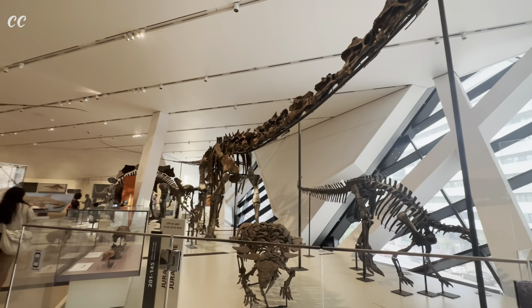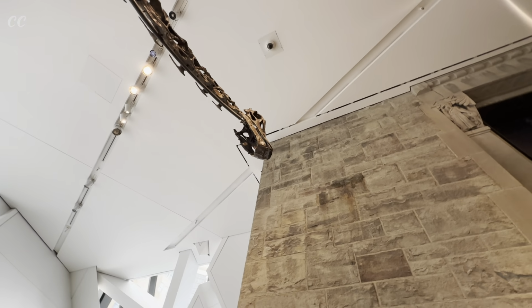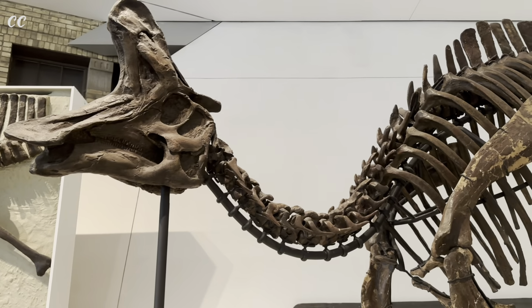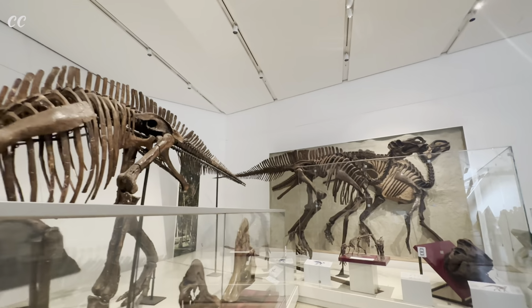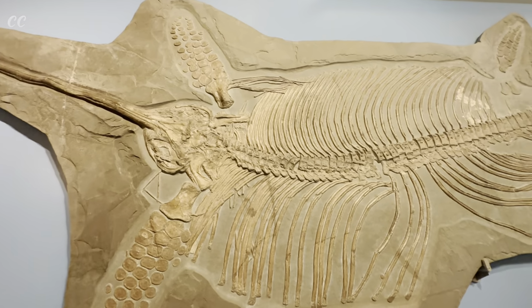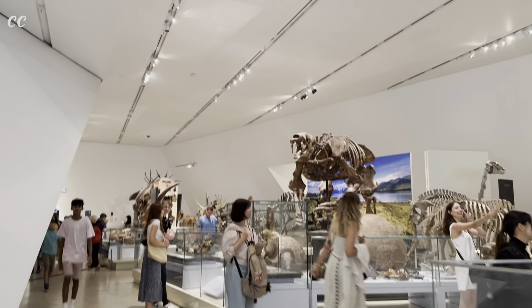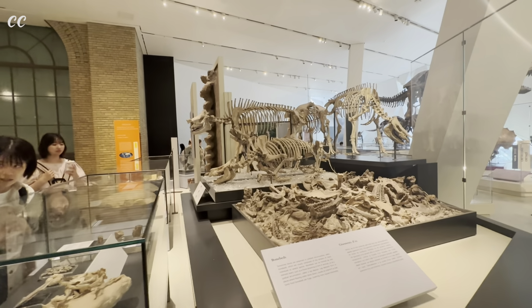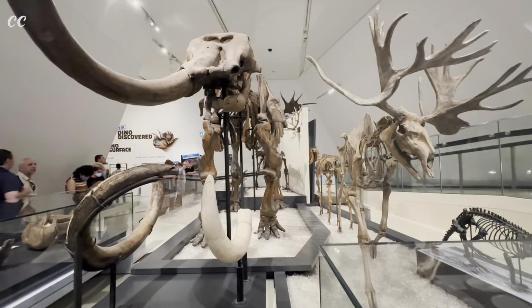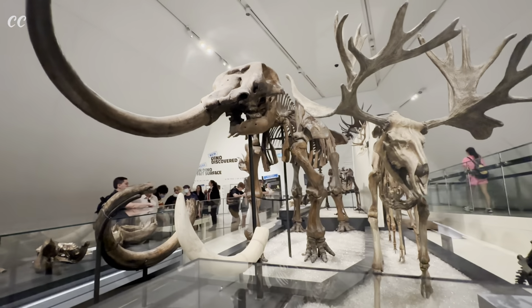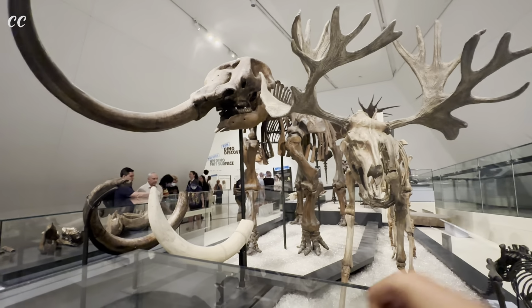This is the Jurassic section of the Royal Ontario Museum, and as you have guessed from the name, this section consists of dinosaurs, only the dinosaurs. So let's have a look. And as you have probably guessed, that one is a mammoth from the Ice Age.